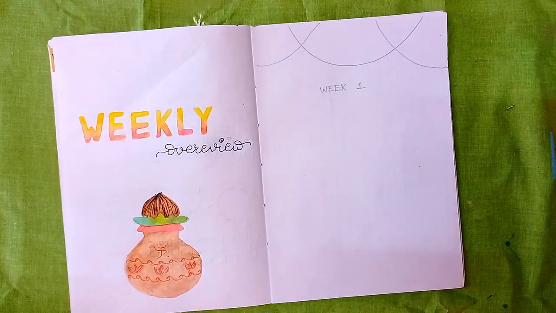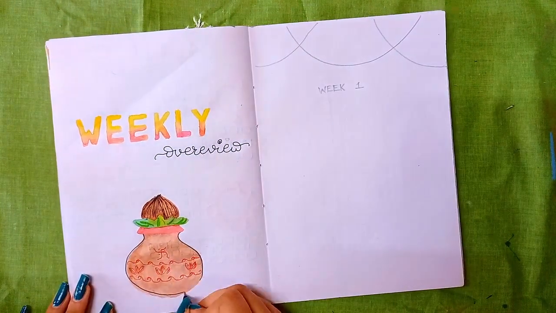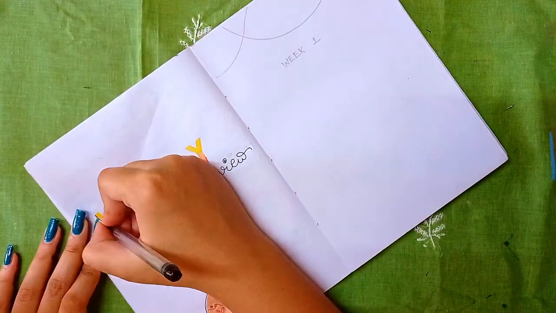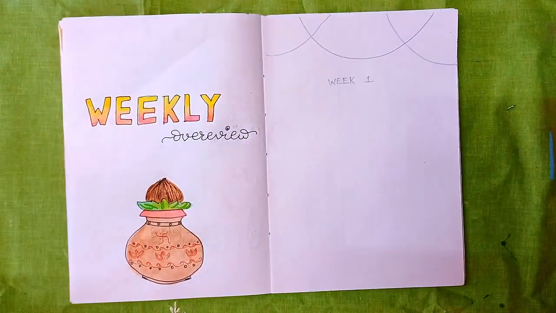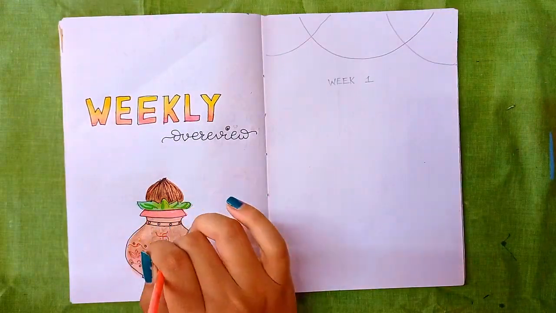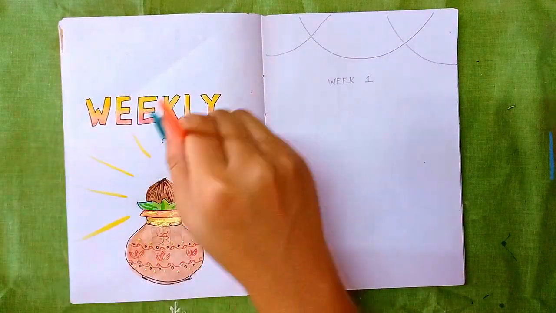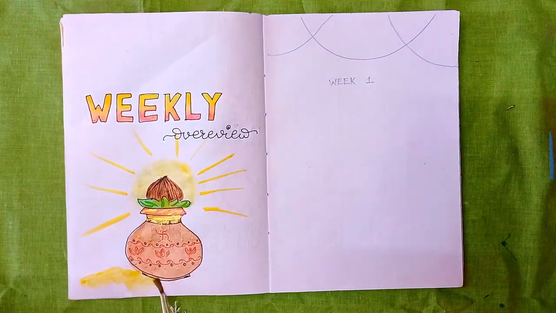Now I'm just coloring it in and giving it the final touches using my Camlin brush pens, watercolors, fine liners and pens. Now I am using the golden paint with yellow to give it a more shiny effect. And our weekly overview page is all complete.